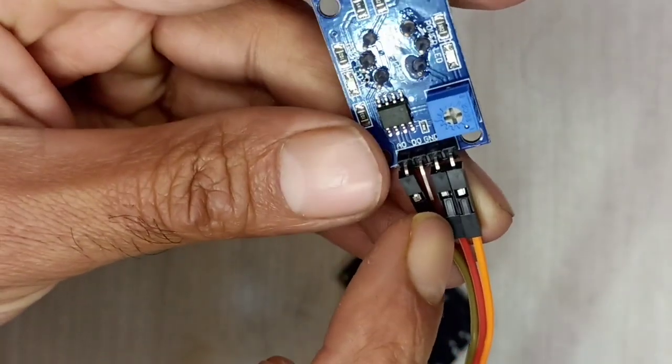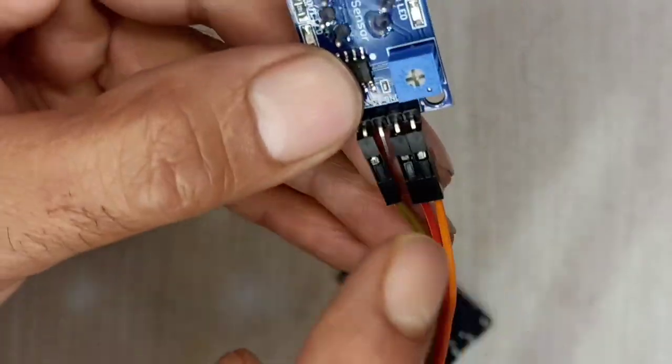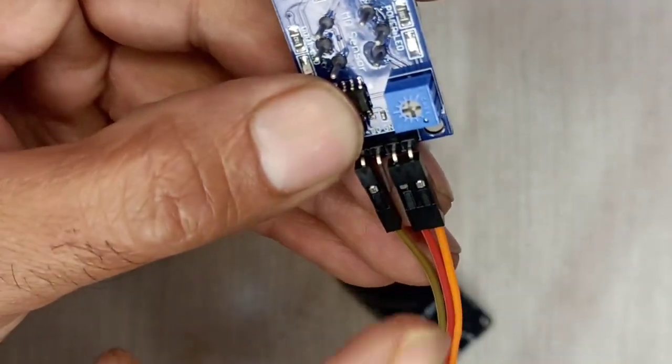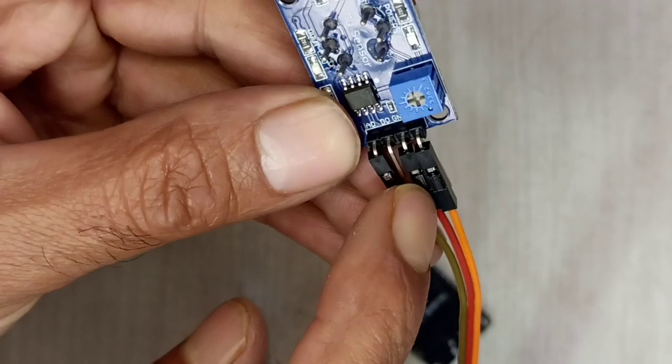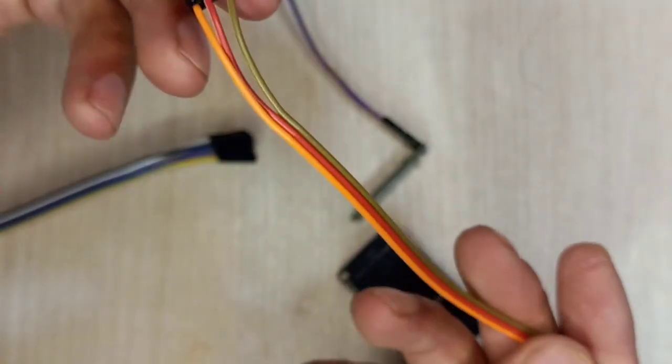Ground means negative, VCC is the plus 5 or 3 volt, plus 5 volt. We connect this VCC to the VCC of the ESP32, this ground to the ground of the ESP32, and then the analog pin to our ESP32. So first of all I will connect this gas sensor to the ESP32, so stay tuned.